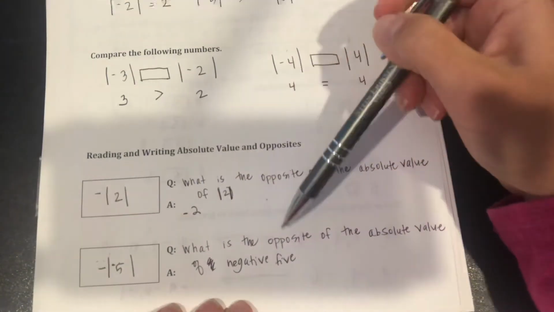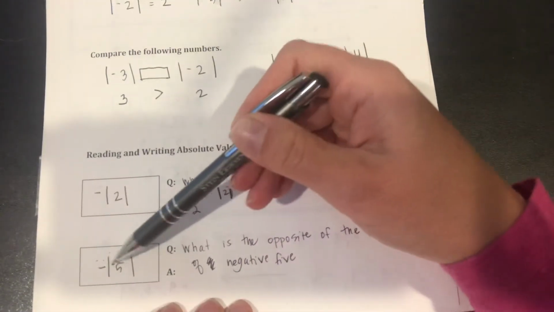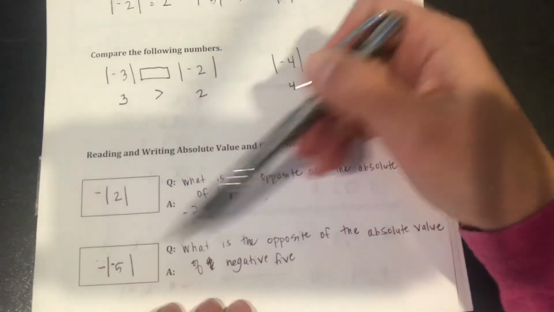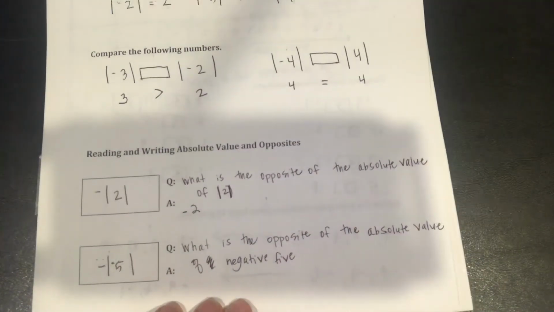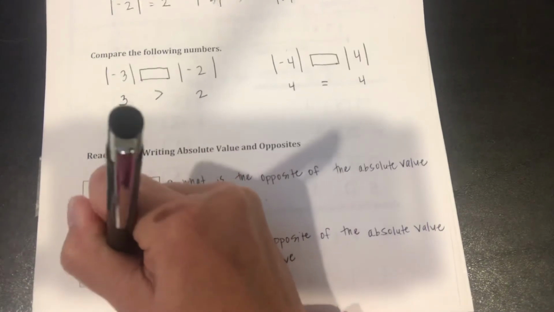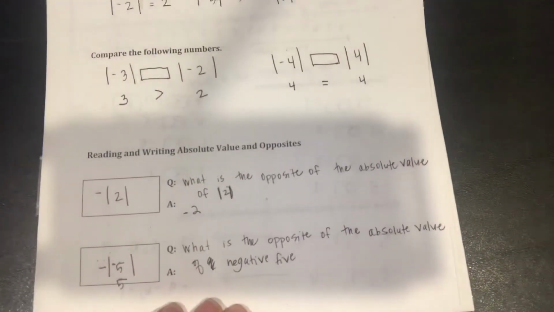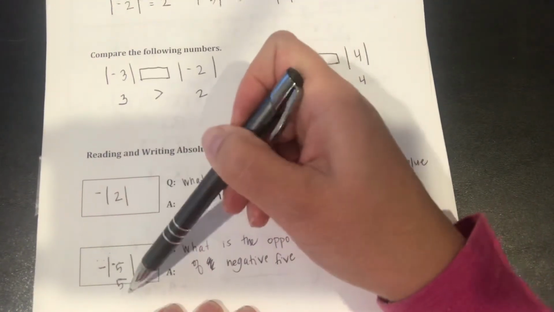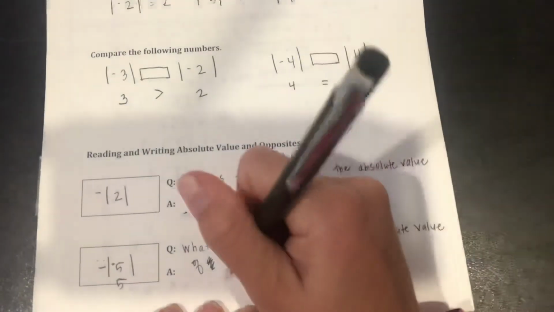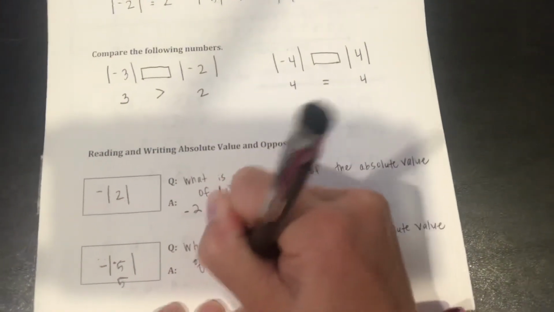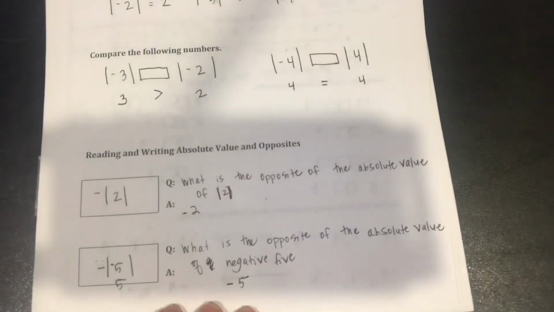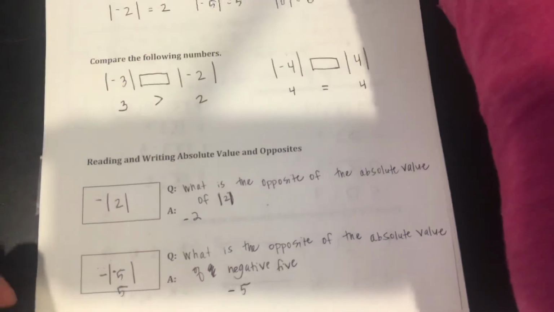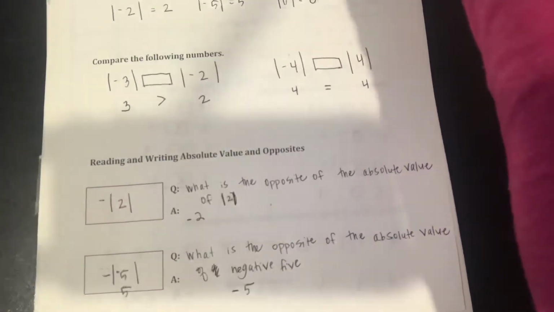Well, the absolute value, let's do the absolute value first. Well, the absolute value of -5 is just plain 5, because remember, it always has to be positive. It can't be negative. But then it's asking us, what is the opposite of 5? And the opposite of 5 is -5. Okay? Perfect. Go ahead and turn the page.